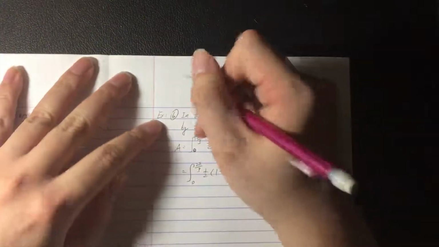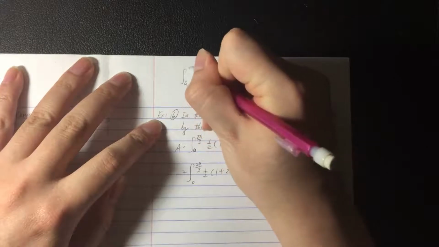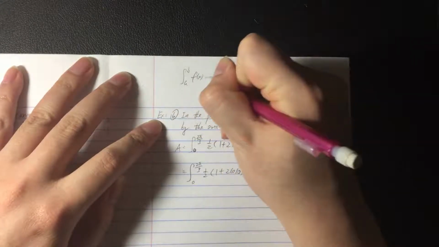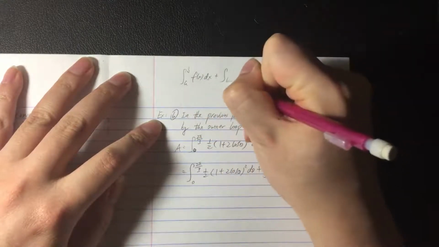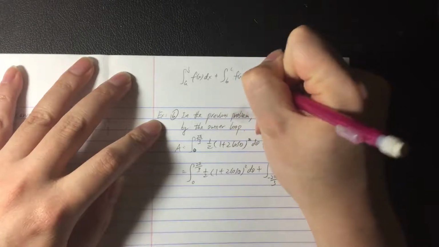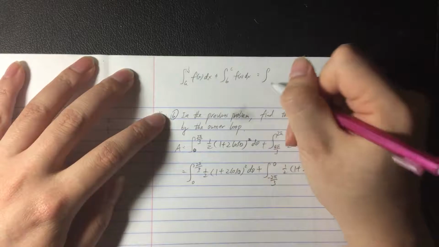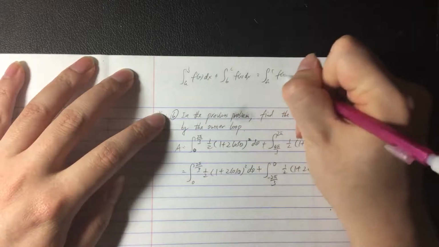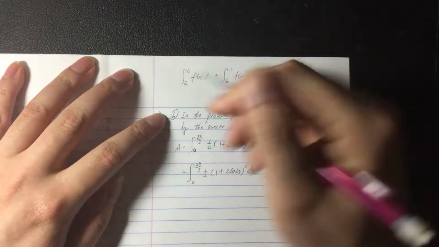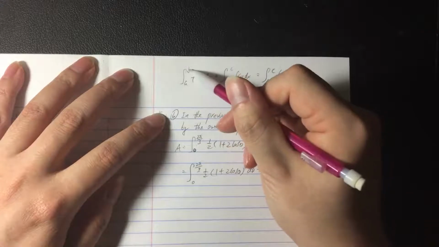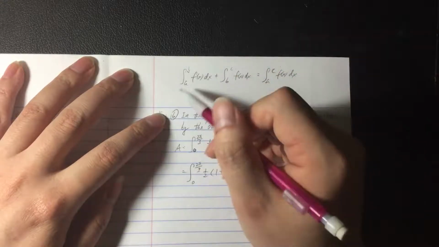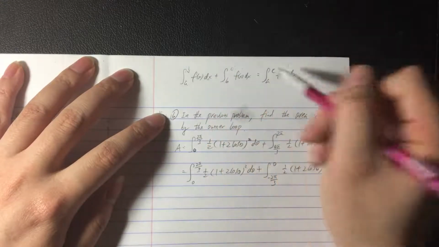By this formula, the integral from a to b of f of x dx plus the integral from b to c of f of x dx is the same as the integral from a to c of f of x dx. The area under the curve from a to b, then from b to c, is the same as the area under the curve from a to c.